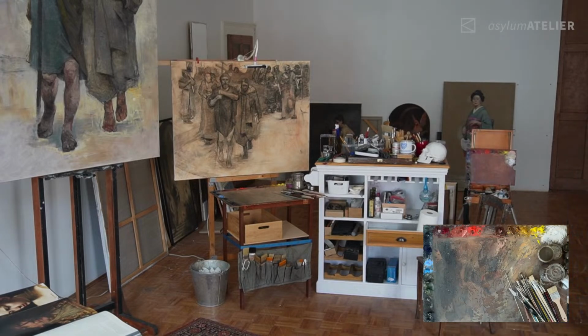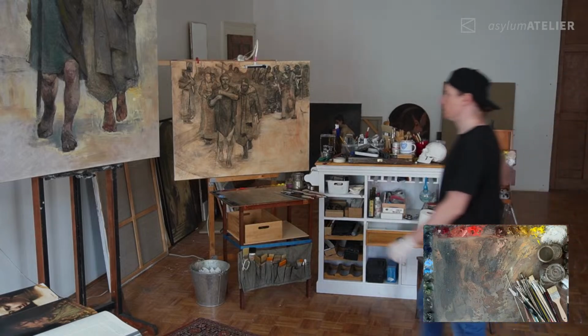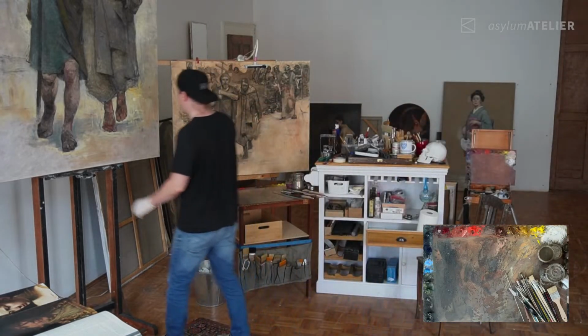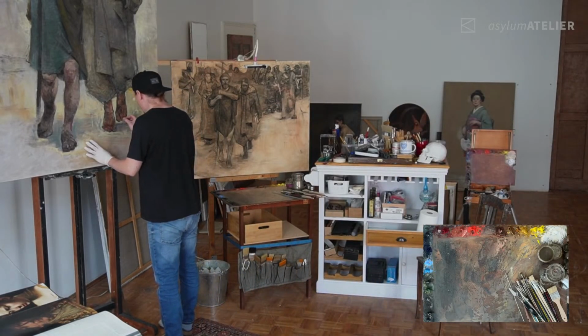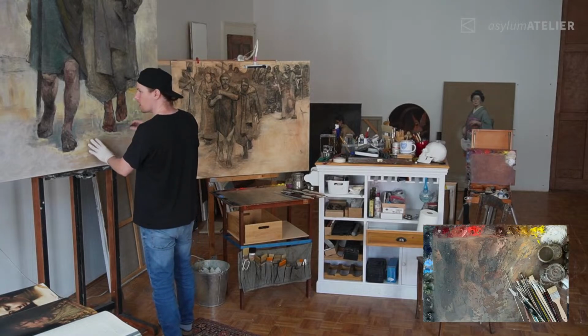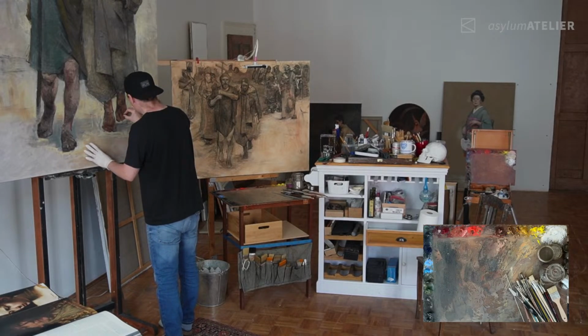And I'm going to look into a mirror reflection right now, and I'm checking if it's correct, and it seems it works. It works enough for me to start painting probably and do a little bit more adjustments.